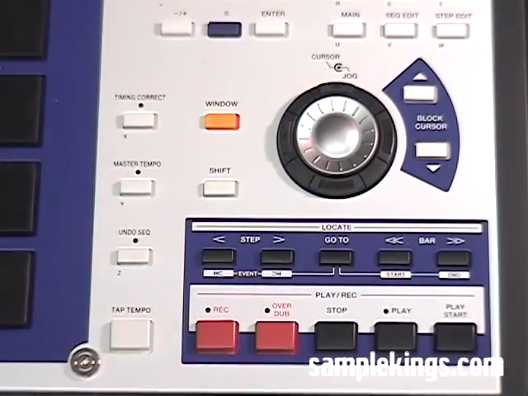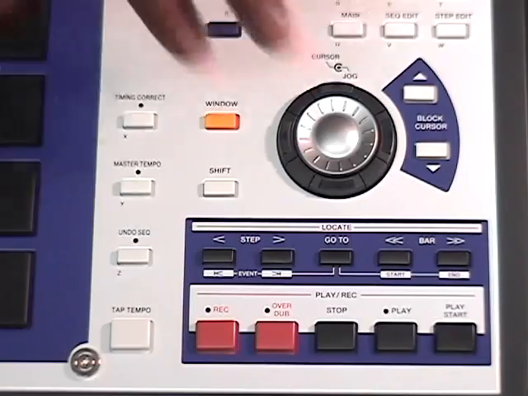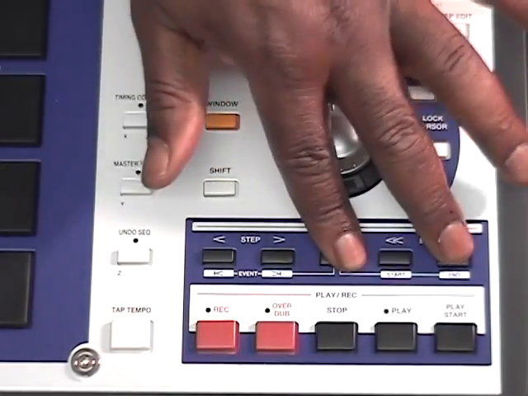Now our bar keys, these keys are used to move backwards and forth within the sequence in units of, let's say, 1 measure. By holding the go-to key down, you can move to that specific measure.